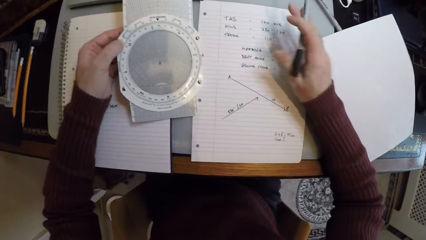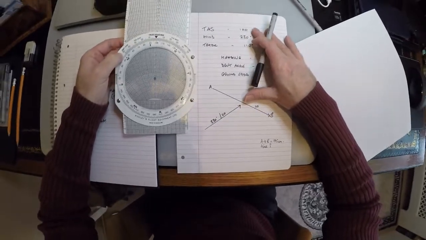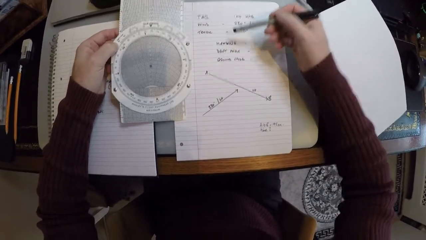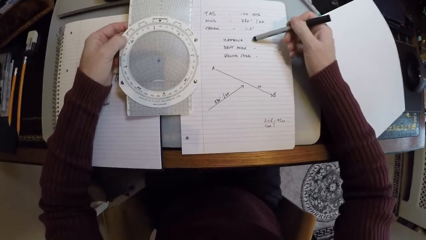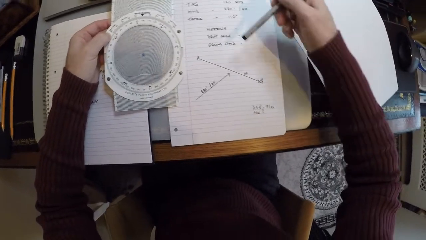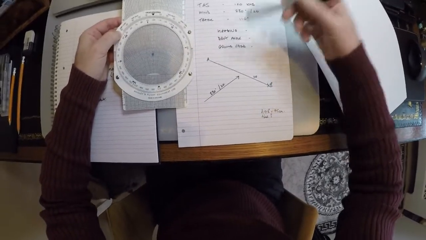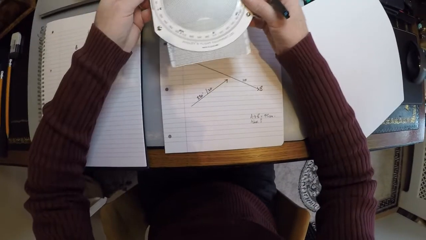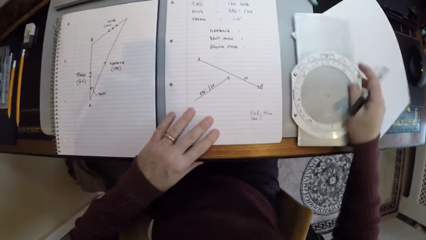These are the things you have to work out. And for these questions in the PPL exam, they all build on one another. So if you get the heading wrong and your ground speed wrong, you'll get your calculation wrong. So you need to be quite accurate all the way through. So what does this actually mean?